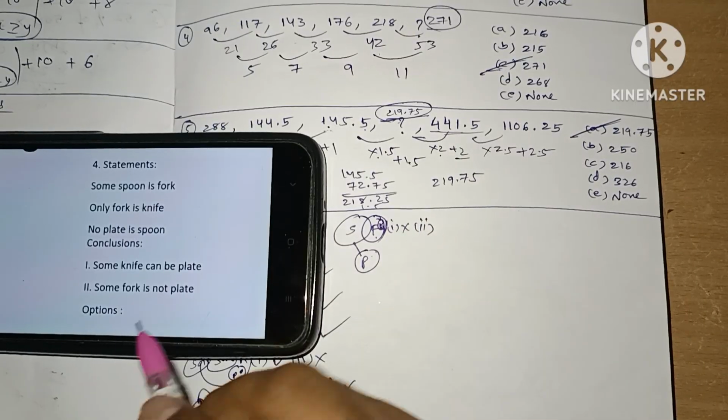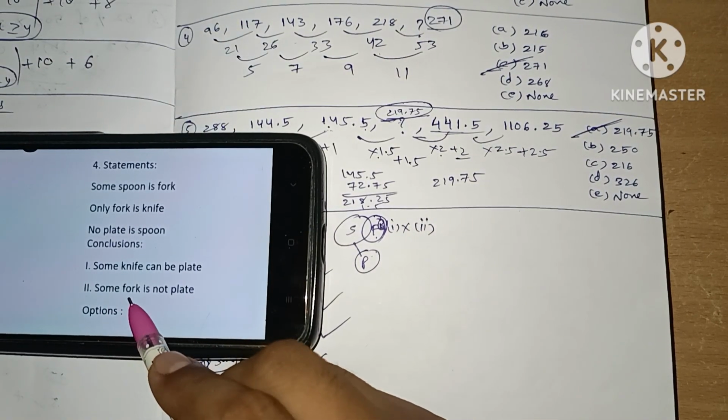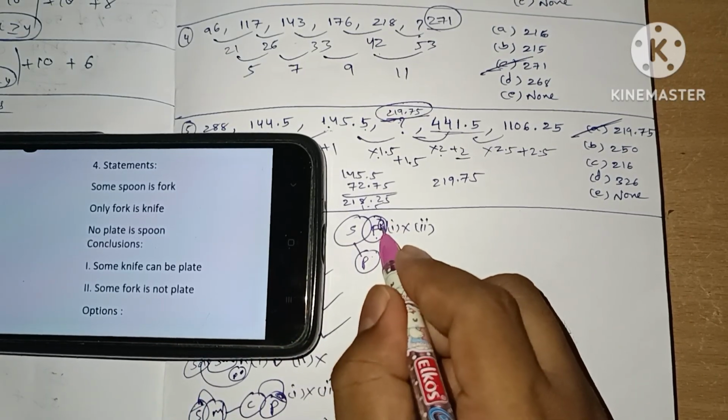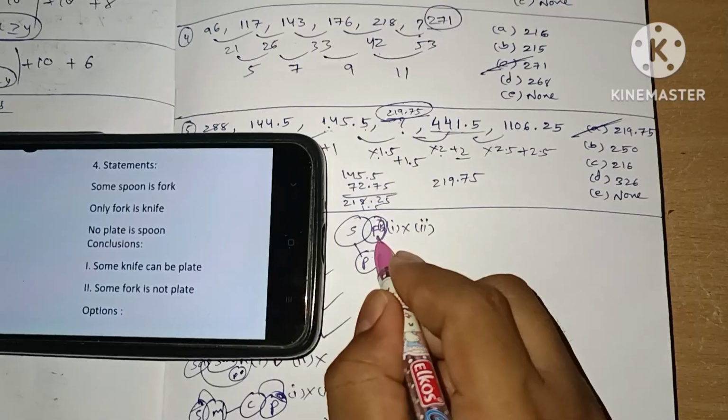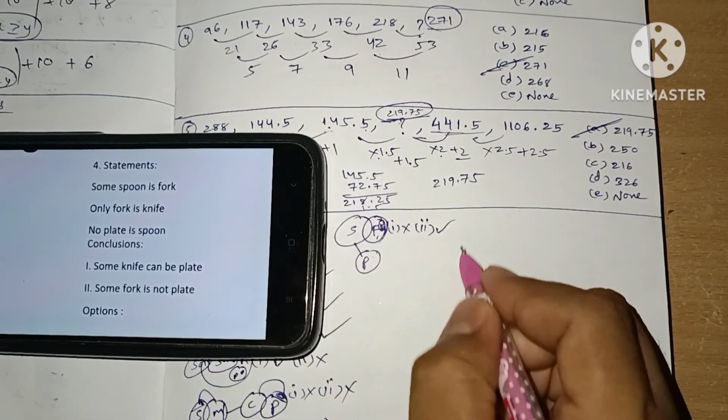Second conclusion. Some fork is not plate. We see not here. So we check all fork can be plate. All fork can be placed inside plate. It is not possible because this K shares only with the F. So all case fails means some not case will be true.